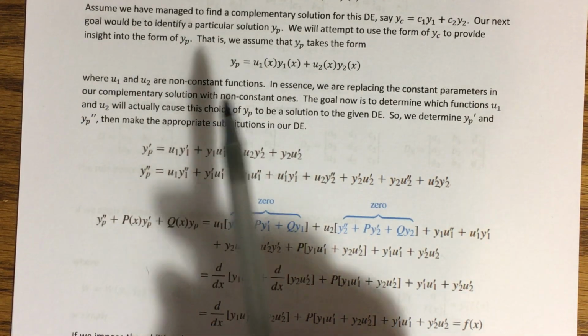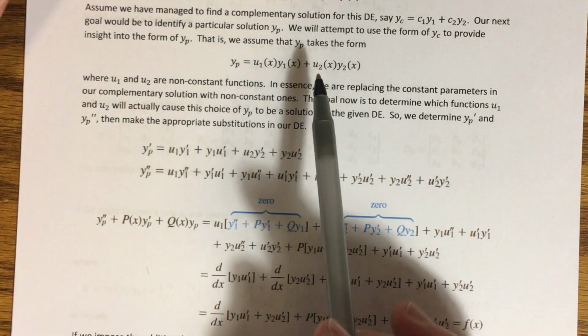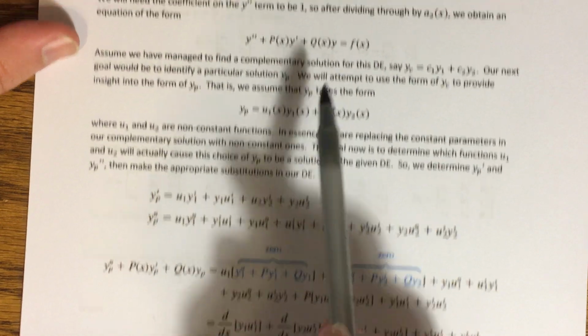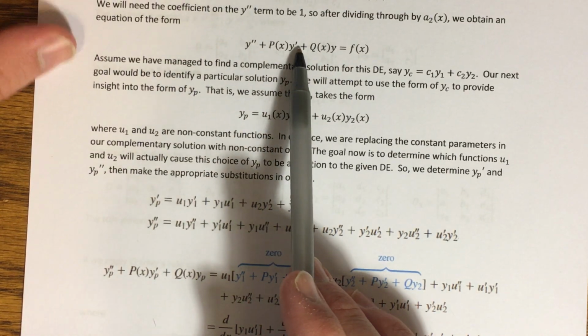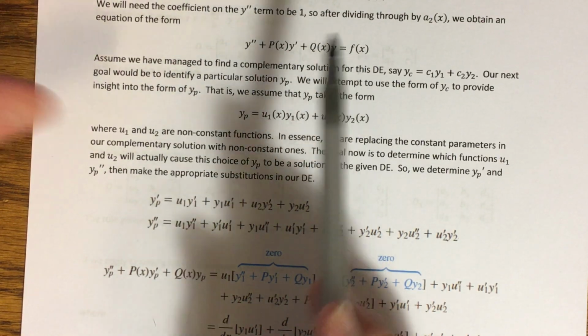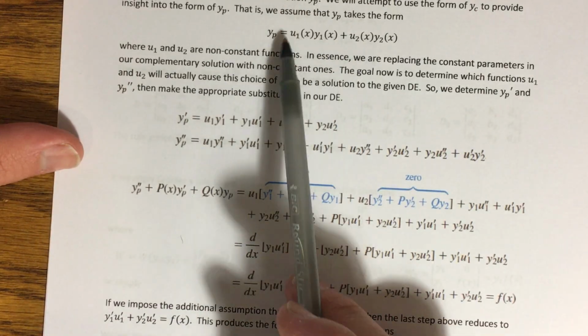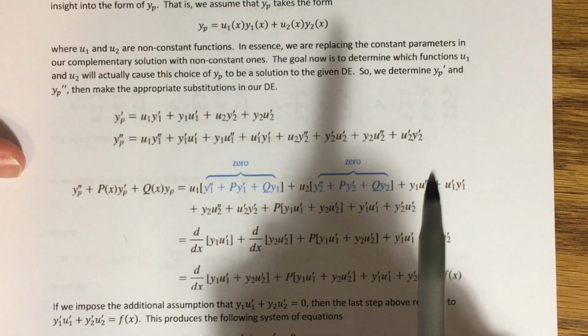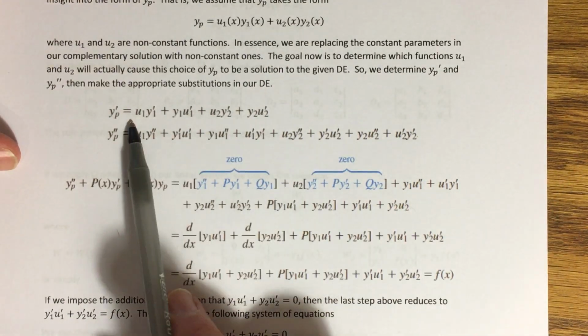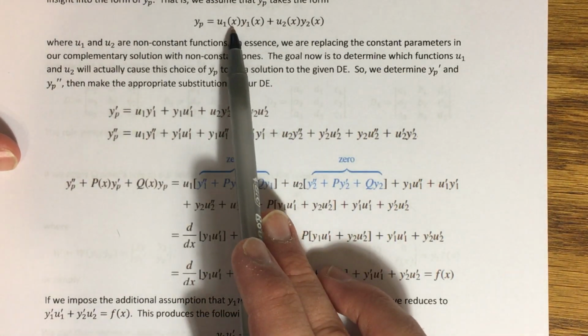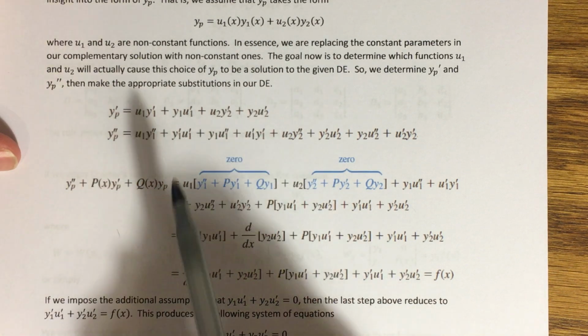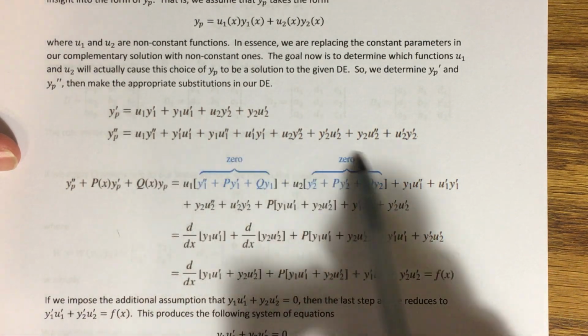Okay, so if this is a particular solution, then I should be able to take this thing and plug it into my DE up here and get f of x. It should satisfy that DE. So first things first, I would need to find yp prime and yp double prime, which we have here. Notice I need to be applying the product rule a couple of times. So these derivatives tend to get very, very messy.